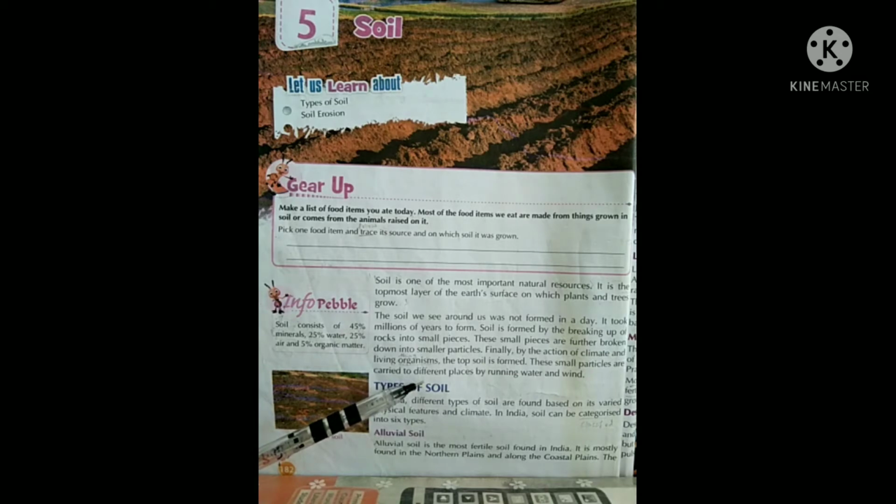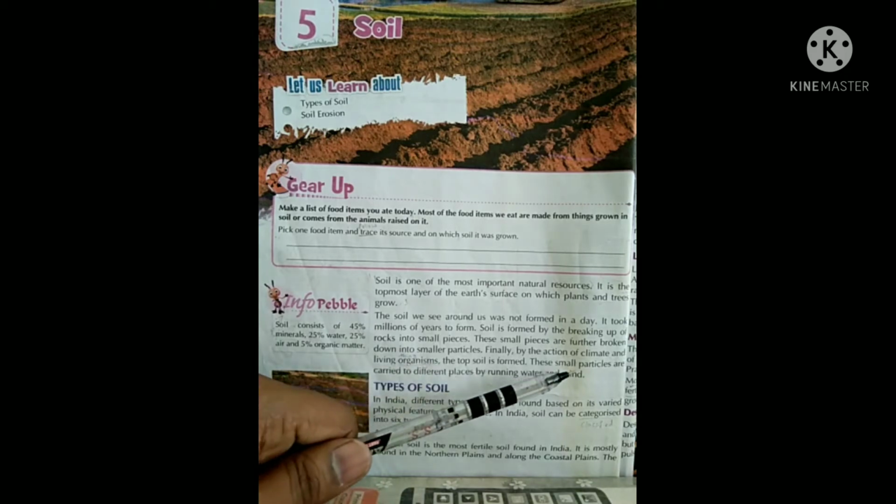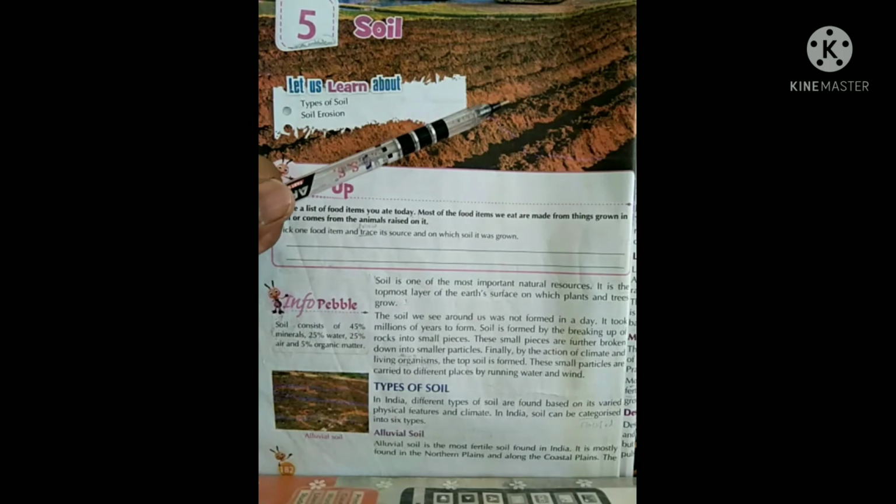For example, you have already learned that lesson on the desert: when wind blows in a desert area, small particles of sand move from one place to another, and like this it will form soil. Then it will help us to grow crops like wheat and rice. We use them as food, all human beings, isn't it? So this is about soil.